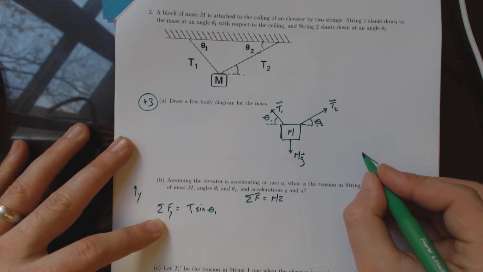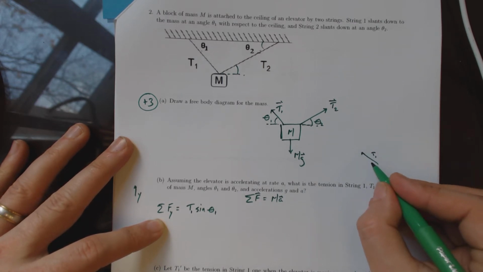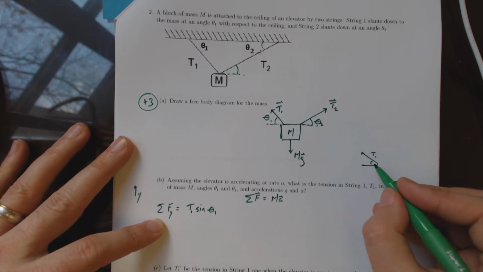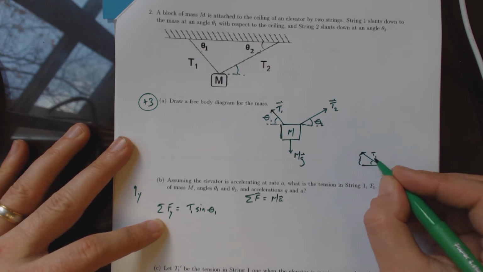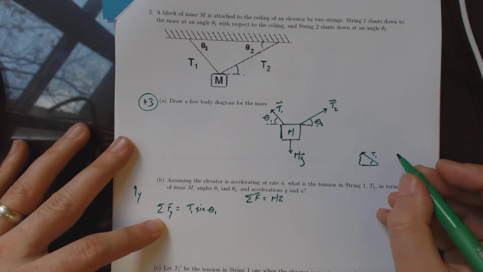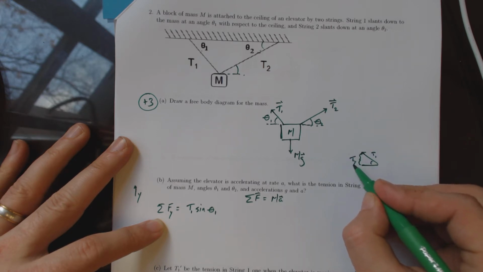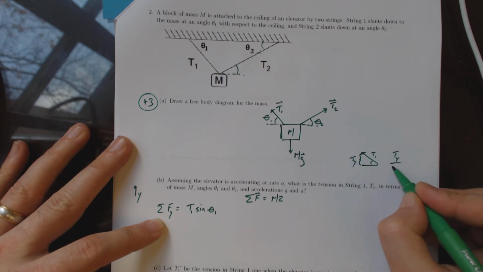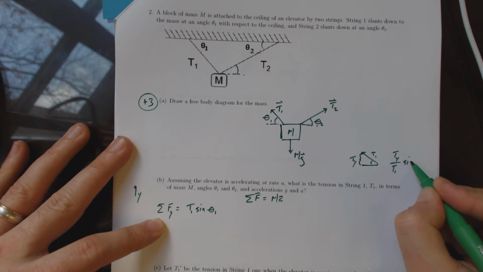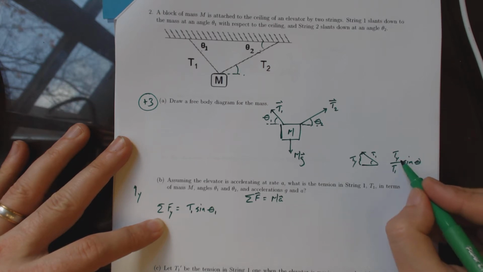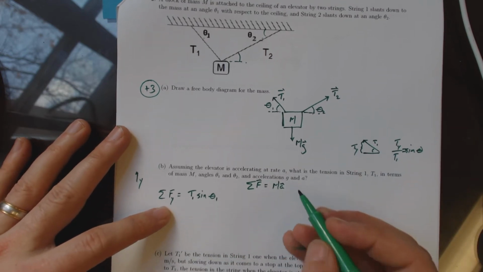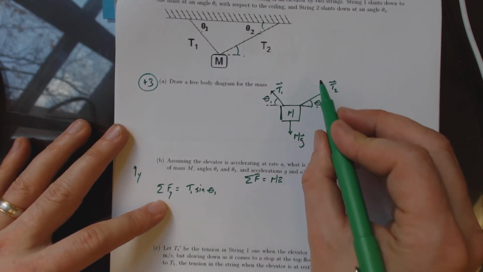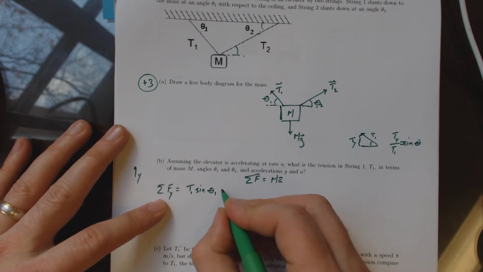Well, if I have T1 here, and this is theta, then remember the sine is the opposite, the length of this vector, divided by the hypotenuse, and this is Ty. So Ty divided by the hypotenuse is sine theta. So Ty is equal to T1 sine theta. And T2 is also pointing upwards, so Ty is also positive here.